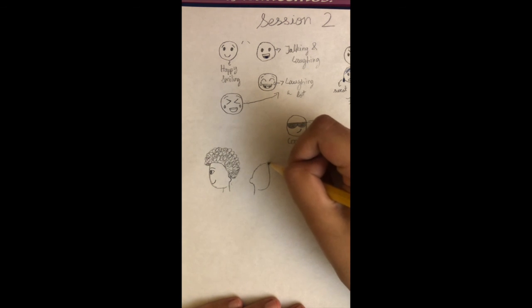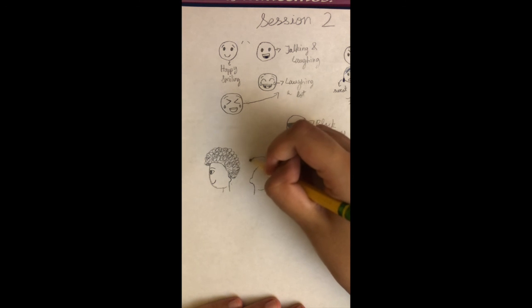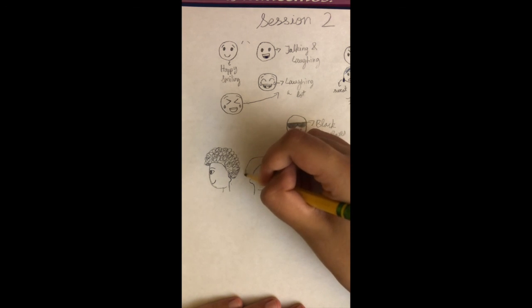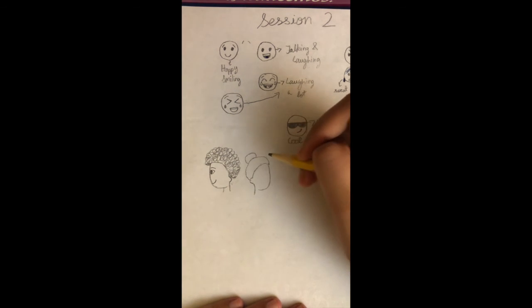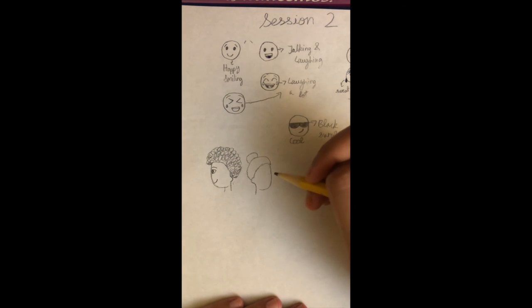I'm just gonna draw straight hair, so you can just do that. Maybe she is wearing a bun. With women, you can experiment with a lot of hairstyles. So bun, ponytail, it's up to you. Braid, that's also up to you.